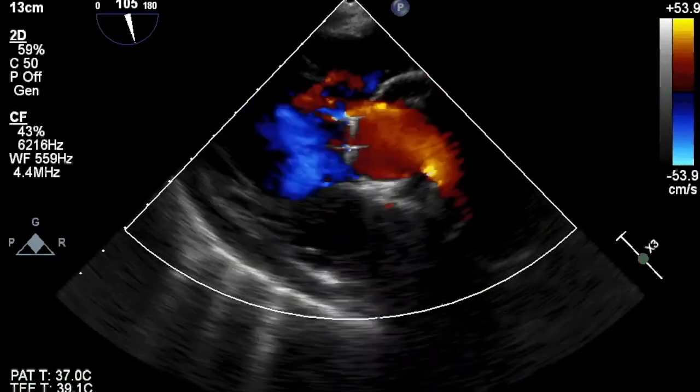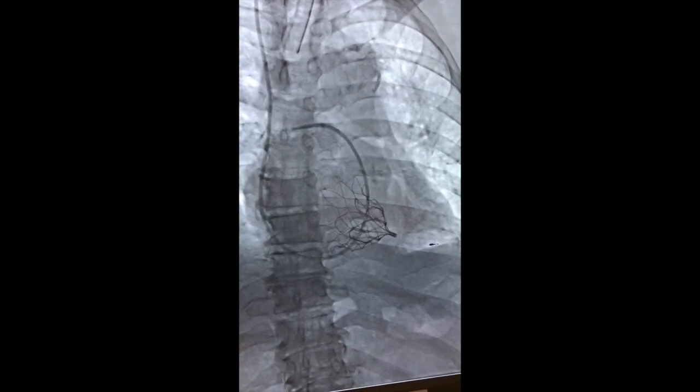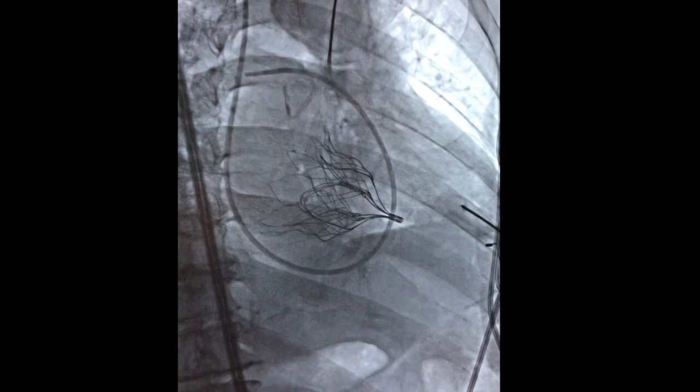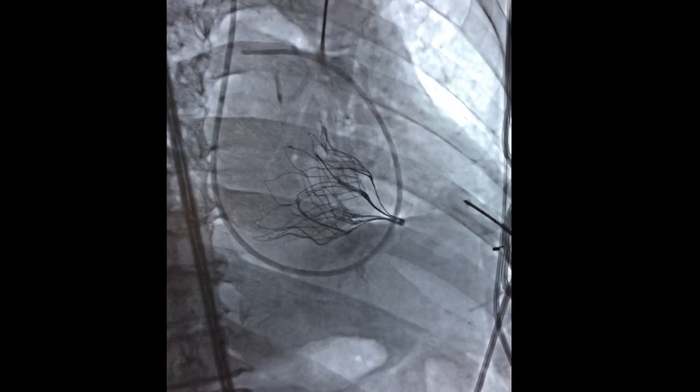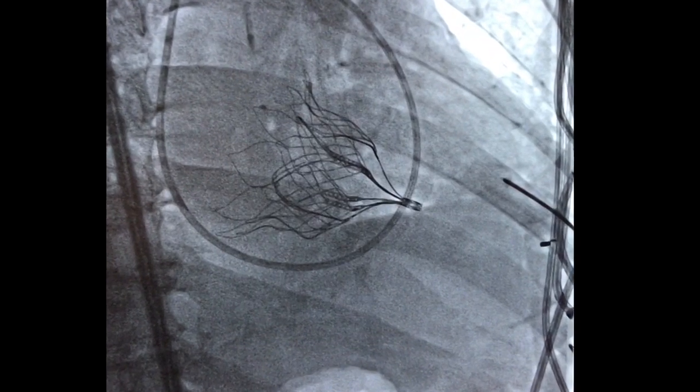You can see in transgastric views the valve is positioned appropriately, is stable, and no paravalvular leak is seen. After completion of the echo, fluoro is performed at the end of the exam to confirm the placement. You can see a marker on the anterior cuff that should be placed anteriorly, or on the right of the screen.